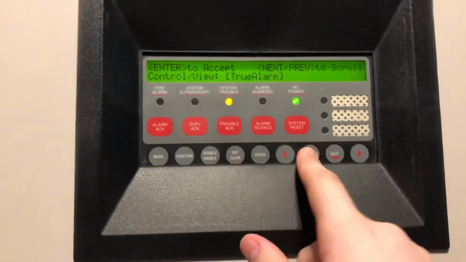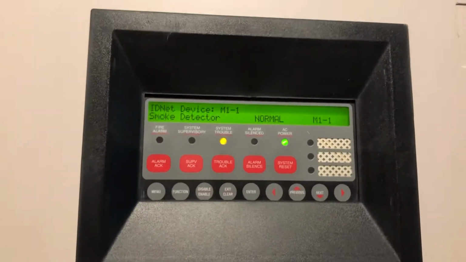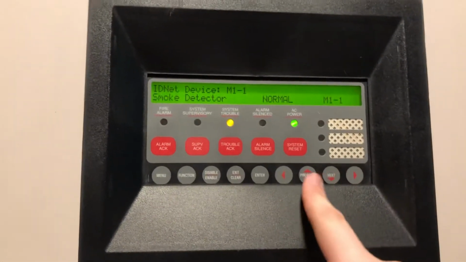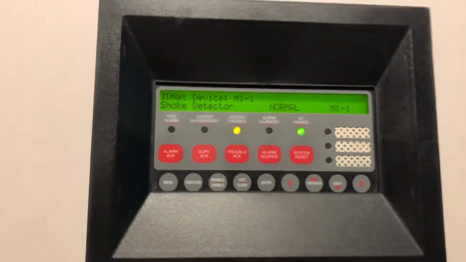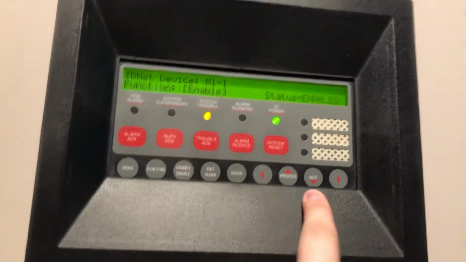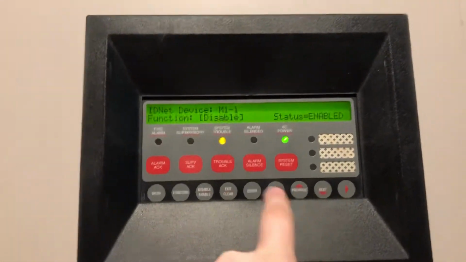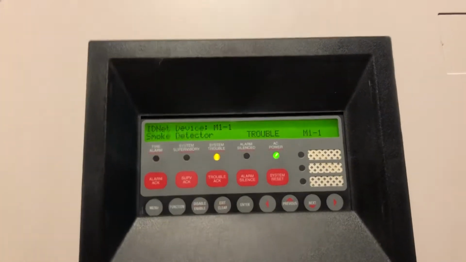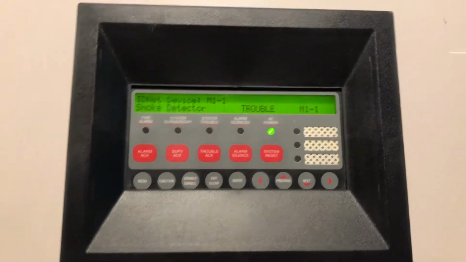So you can go to any one of these. I'm going to go into true alarm, and it'll let you scroll through the points that you have. So let's say I want to disable M11, which is the first detector. I just click disable, and then scroll down until it says disabled, enter, and now we are disabled.